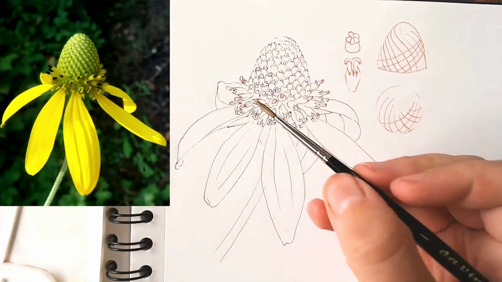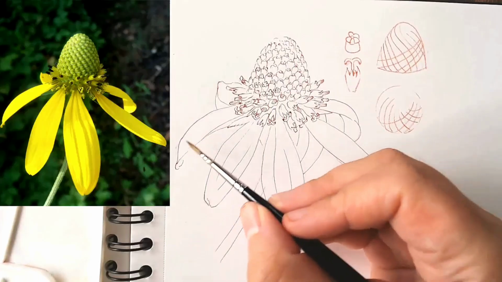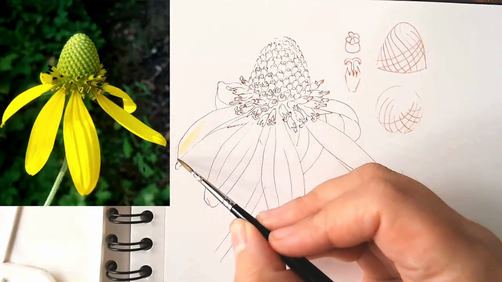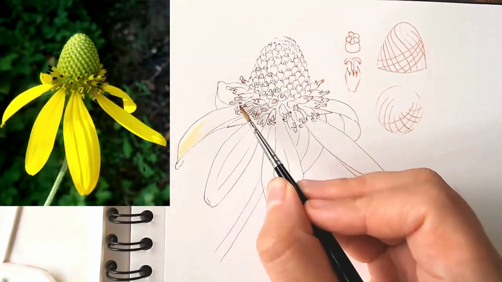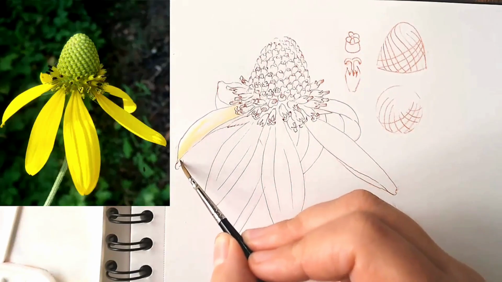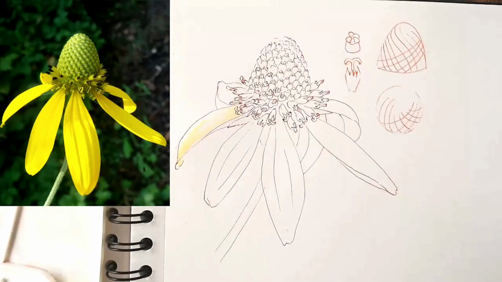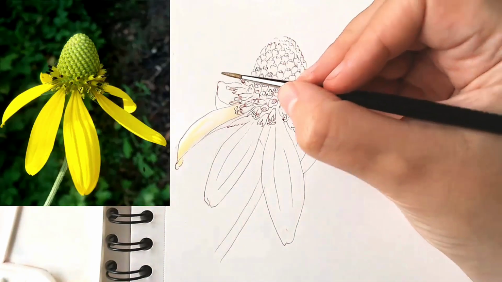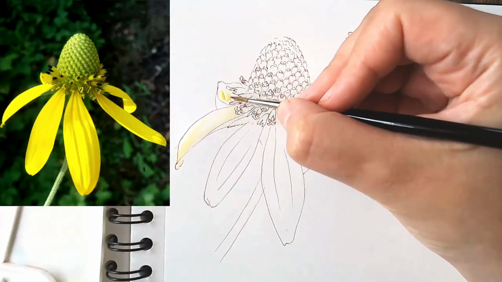A mid-size brush, and start from the tip. I'm not covering the whole petal, and here it is darker.